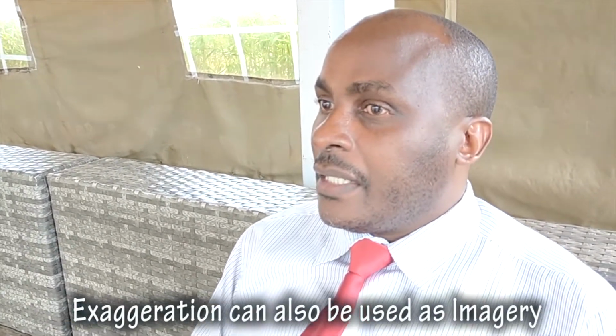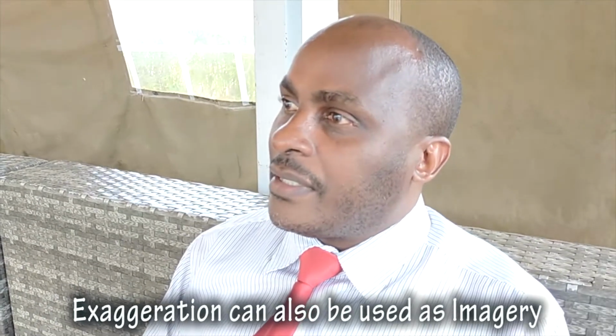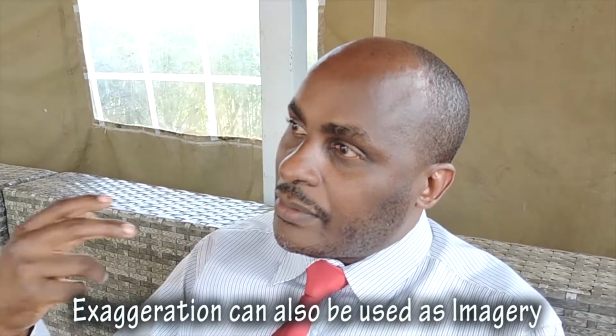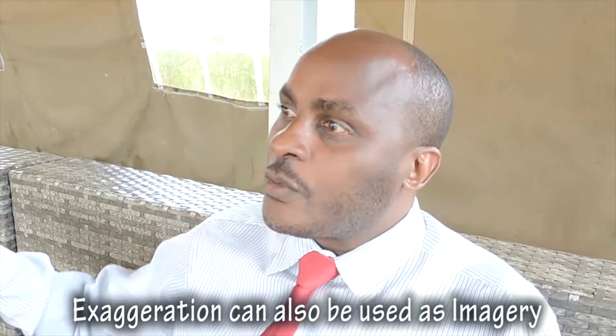Rather, it is the use of objects that have no animate character, but being given animate character. Animate character is when we talk, we feel, we see, we breathe, and all that. Like trees breathing and talking and all that. You would be able to find a lot of such examples in our works of art. Hyperbole sometimes, that is exaggeration, is also used as imagery, so that we are able to imagine the extent to which something happened.